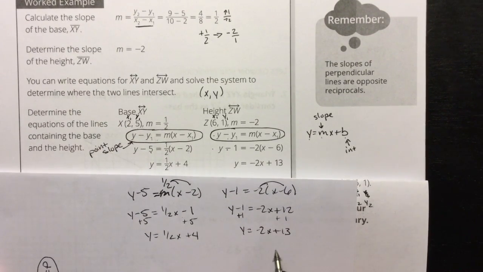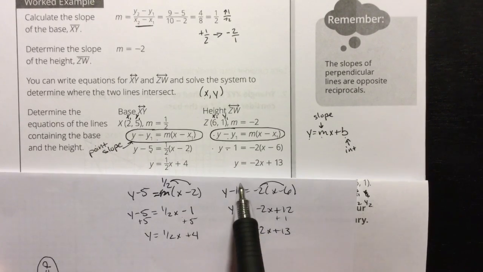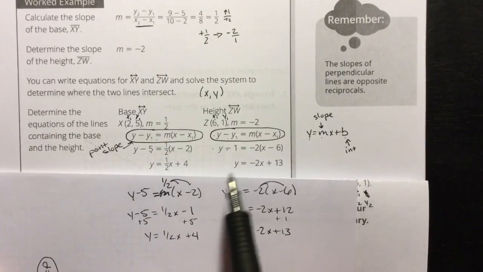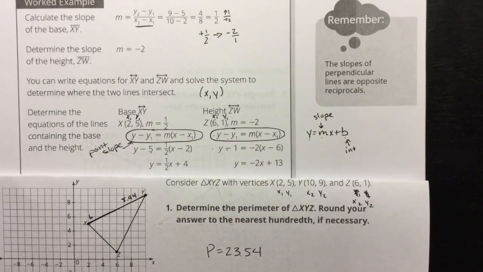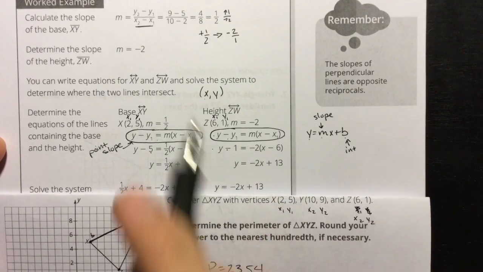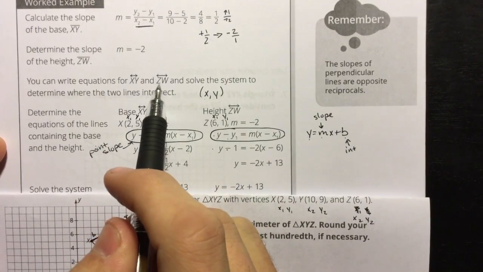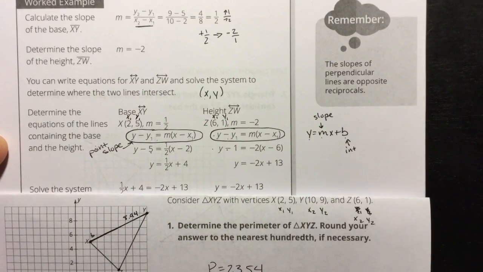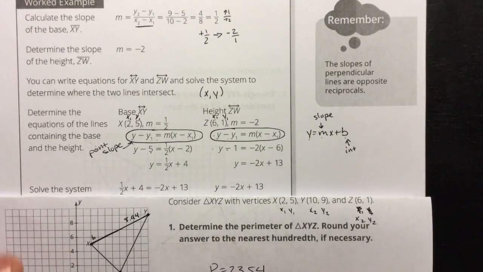So remember our objective, we want to find an area. In order to find the area, we need a height. In order to find the value of our height, we need to be able to do some distance formula. And in order to do distance formula, I need a point W for my height ZW so that I can calculate that. So here we go. Okay, so now we have these two equations.